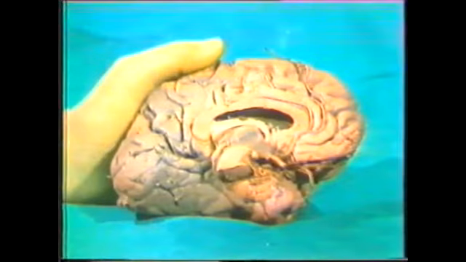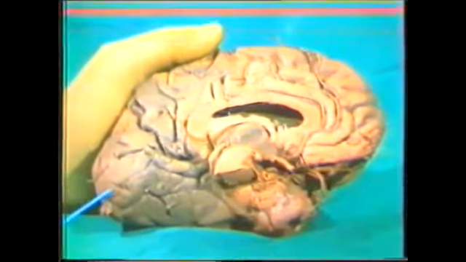Let us demonstrate its walls in another specimen. The roof is a thin layer of ependyma invaginated by the tela choroidea of the third ventricle. It is attached to the upper limit of the medial surface of the thalamus, extending from the interventricular foramen anteriorly to the pineal body posteriorly.